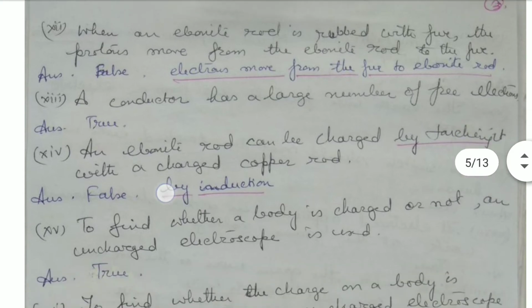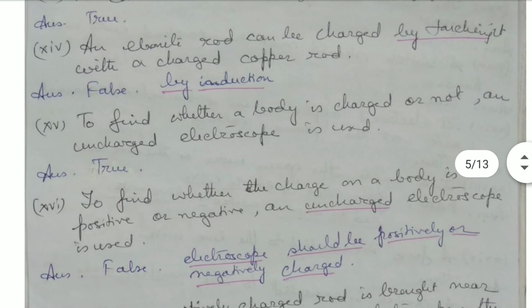Okay. A conductor has a large number of free electrons. That's true. An ebonite rod can be charged by touching it with a charged copper rod. False. It's by induction. Okay. Then, to find whether a body is charged or not, an uncharged electroscope is used.